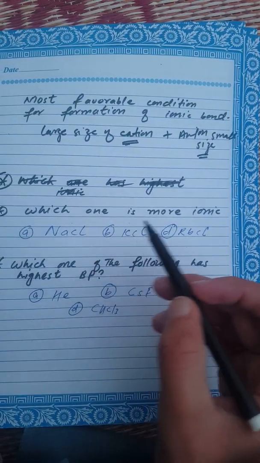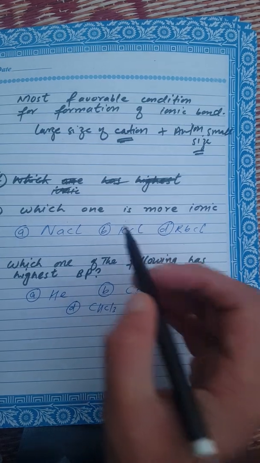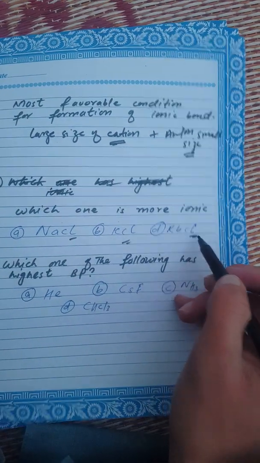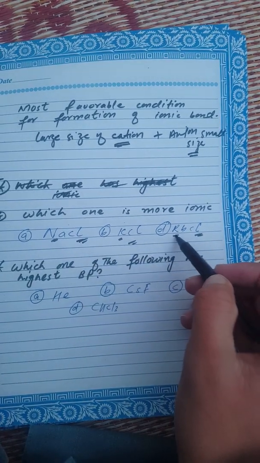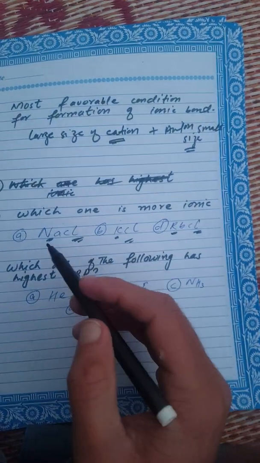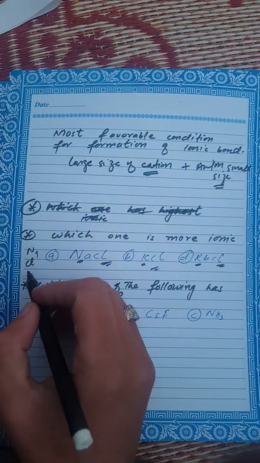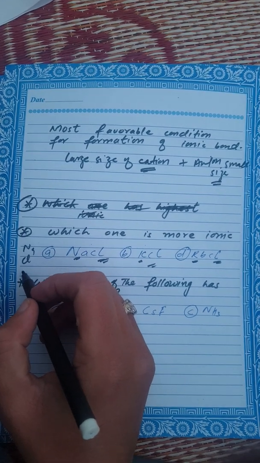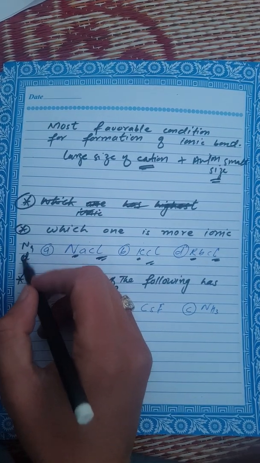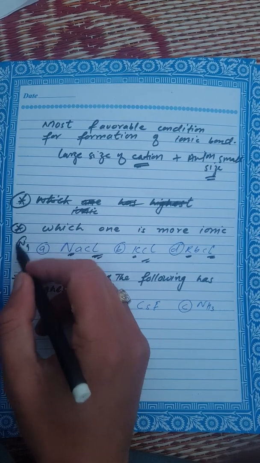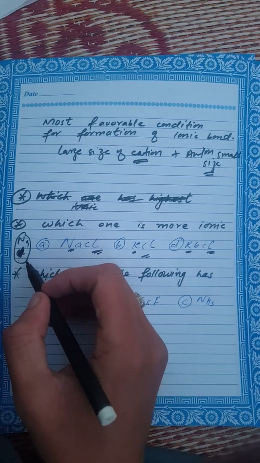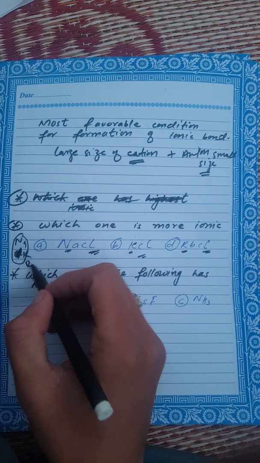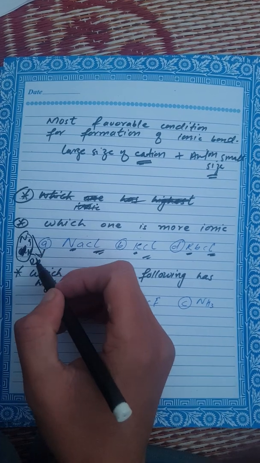Now the question is, which one is more ionic? The size of the anion is the same, but now look at the cation: sodium, potassium, rubidium. They are in the first group, and down the group the size increases.